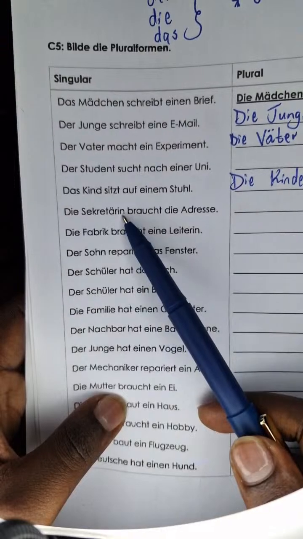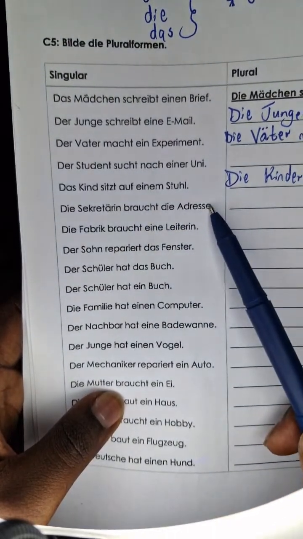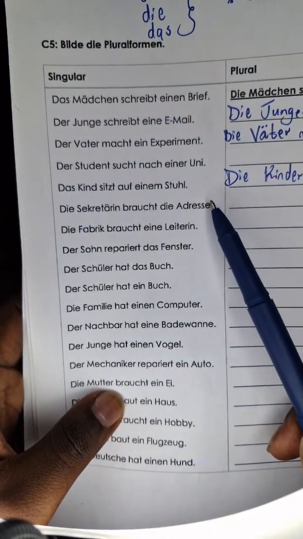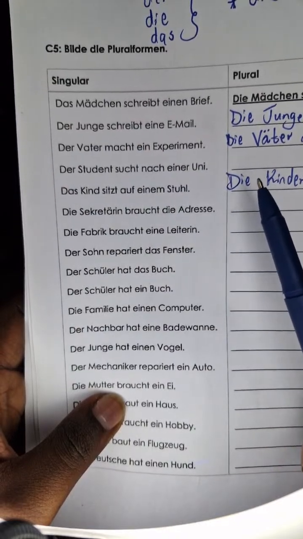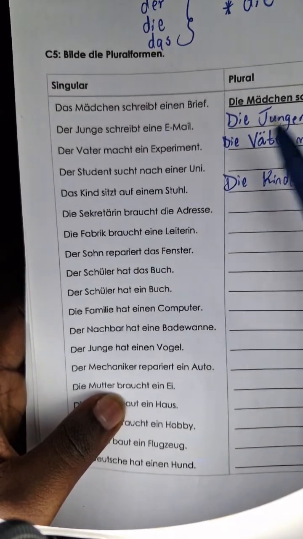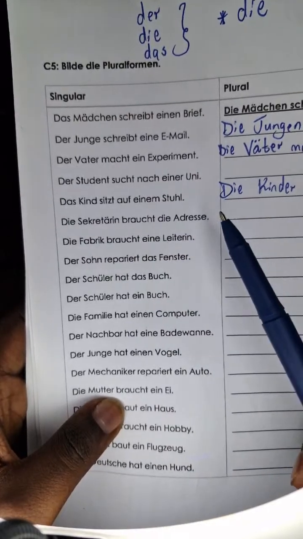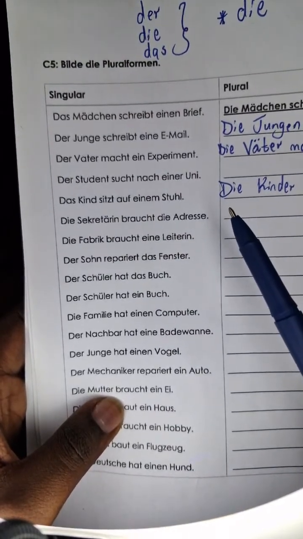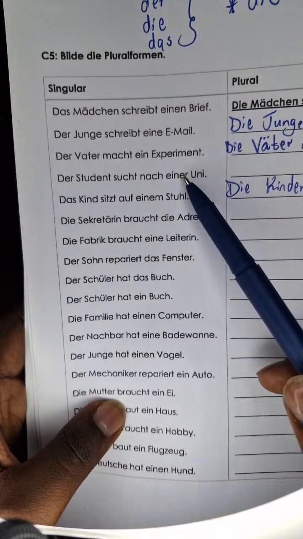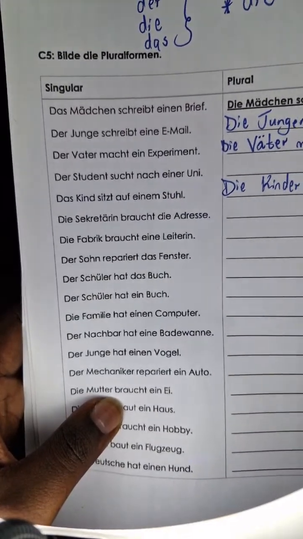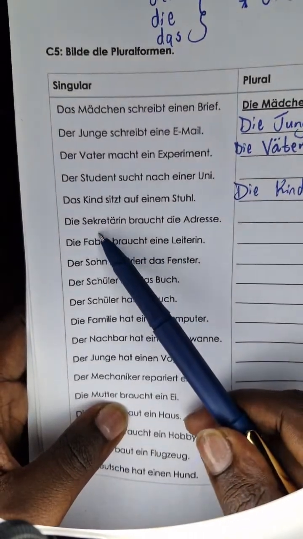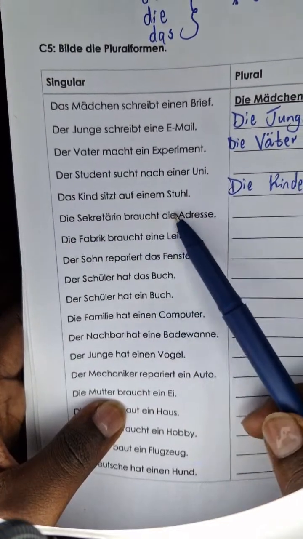And then, die Sekretärin braucht die Adresse. The secretary needs the address, right? Sometimes you could choose to remove the article and just write it plain like that. Die Sekretärin braucht die Adresse.